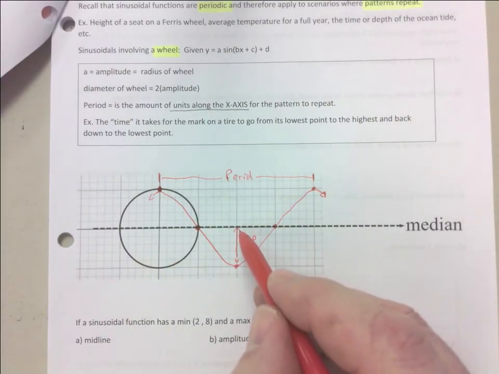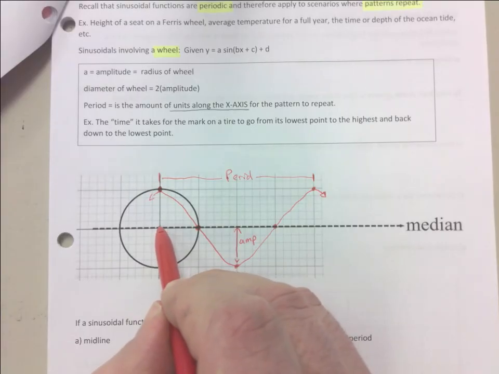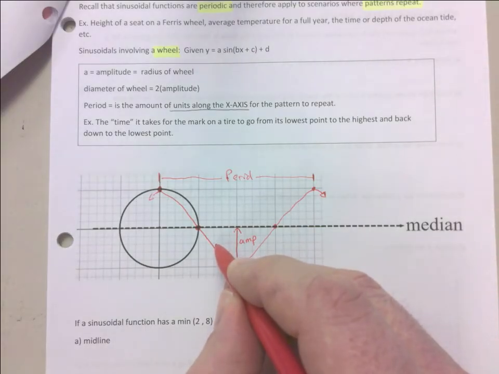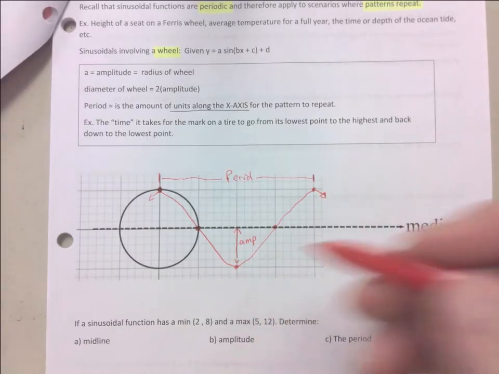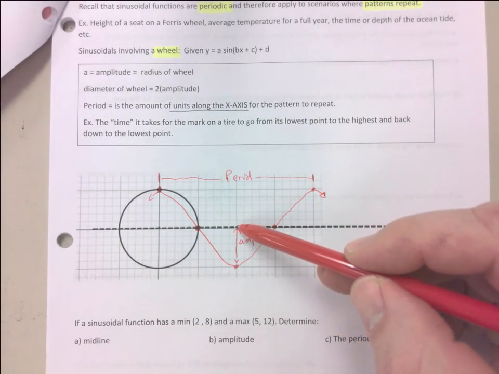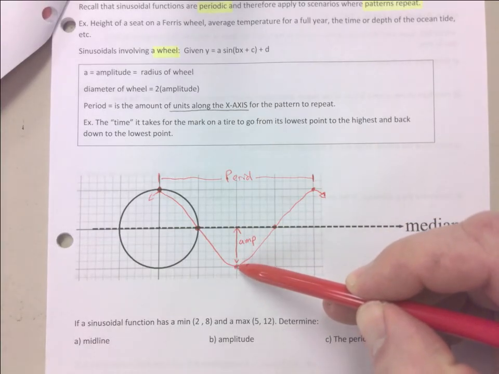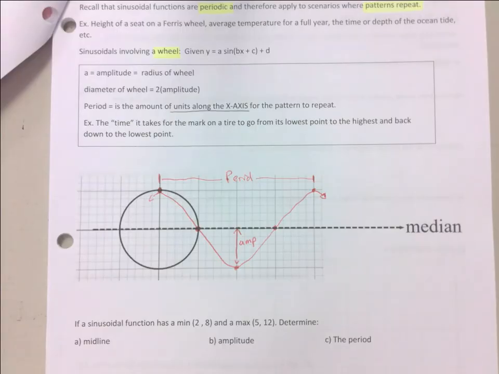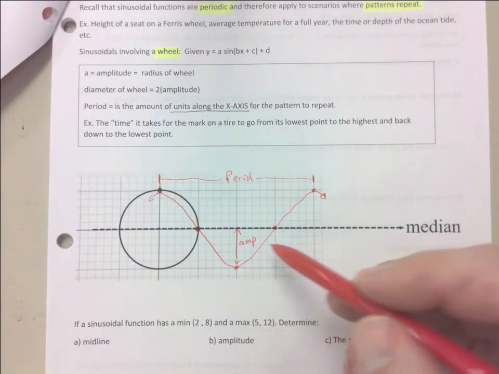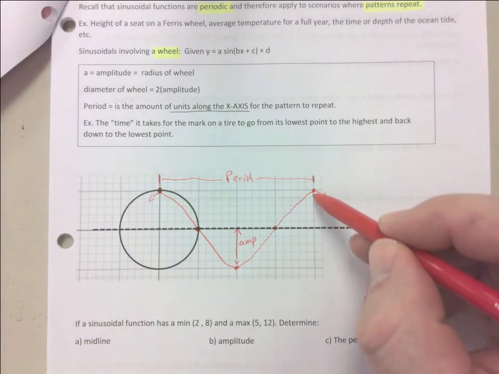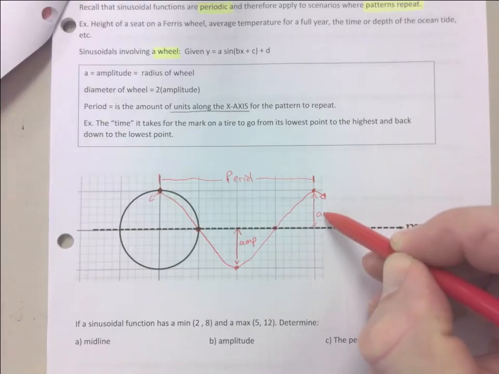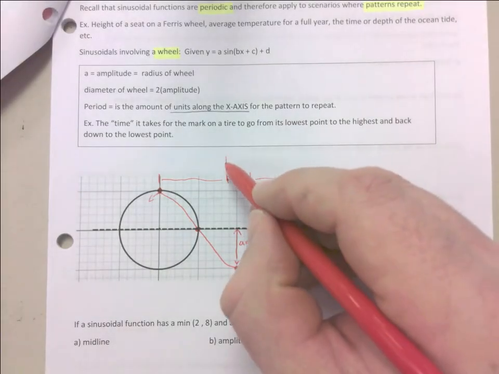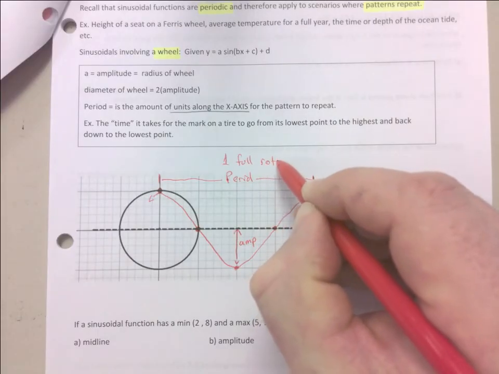From the midline to the lowest is the amplitude. It would also be from the midline to the highest point would also be the amplitude. But also, because it's a wheel, in this case that would be the radius of the wheel. The distance between the midline and the lowest point is the radius of this wheel. Okay, and if you wanted the diameter, you would do 2 times the amplitude. Okay, so there's that. If you want to, this is also the amplitude right there. One full rotation. That's what I'm going to say here.